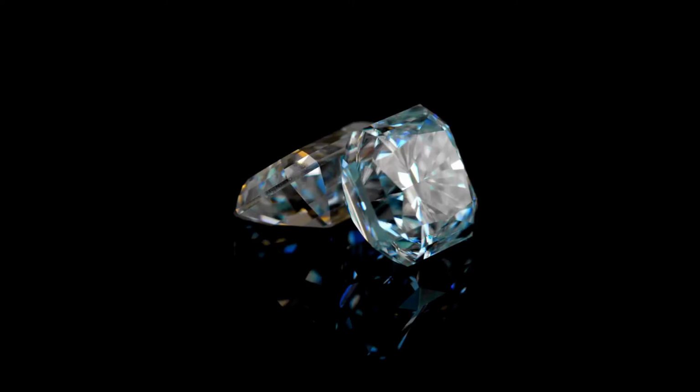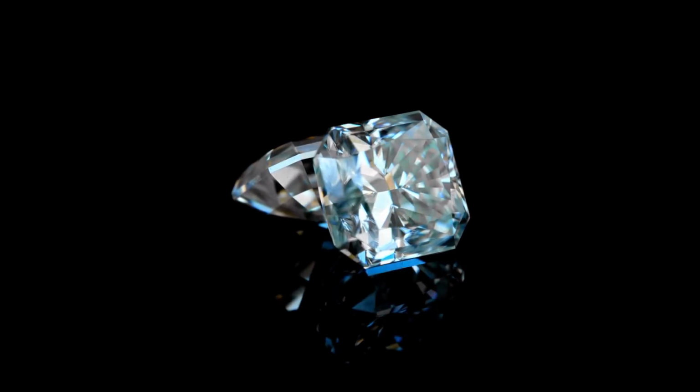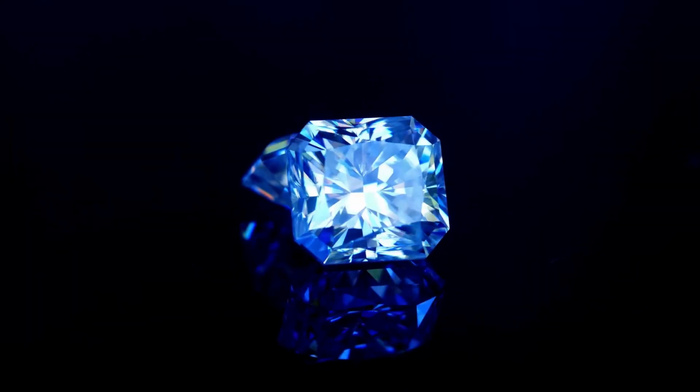So step number 8 is you want to check the fluorescence of the stone, because this is something that can have an impact on the value of the diamond. Now this is something that may have been noted when you were checking to see whether the stone was natural or synthetic, because we were looking at the fluorescence of the diamond. But if it hasn't been, it's something that you do want to check. This is because stones with strong and very strong fluorescence are going to be worth less than the equivalent diamond with little to no fluorescence.